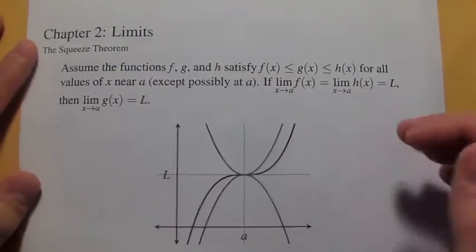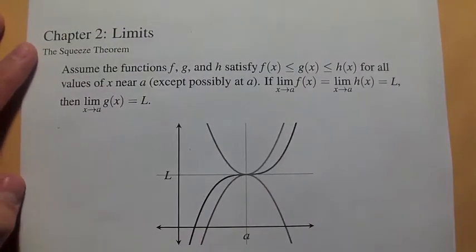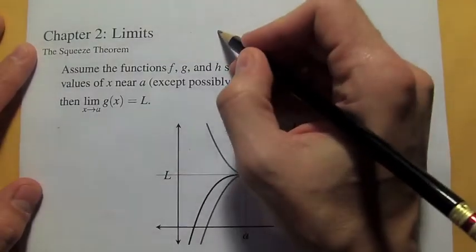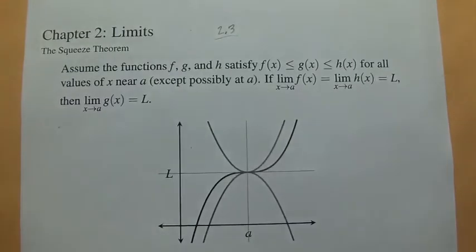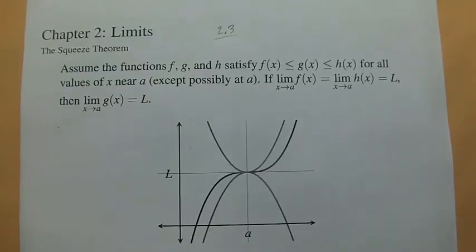Hello class, this is the last bit of section 2.3 and it's basically on what we call the squeeze theorem. This is a final cool little way we can solve or evaluate limits when other methods elude us, specifically say we can't factor or we can't use conjugating factor or we're just dealing with something kind of odd.